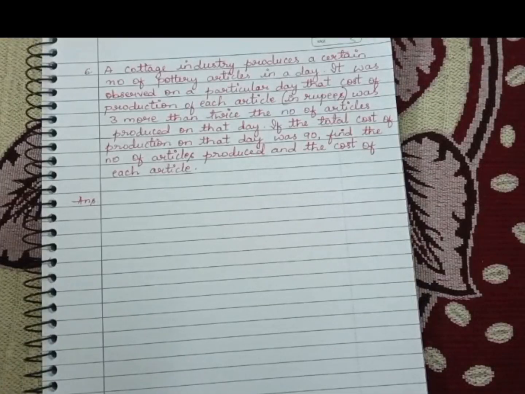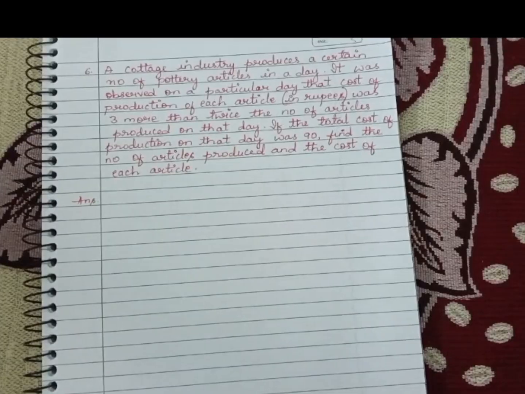The sixth sum: a cottage industry produces a certain number of pottery articles in a day. It was observed on a particular day that the cost of production of each article in rupees was 3 more than twice the number of articles produced on that day. If the total cost of production on that day was 90, find the number of articles produced and the cost of each article. Now let us write the answer.